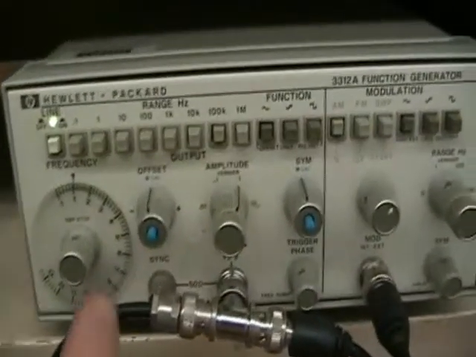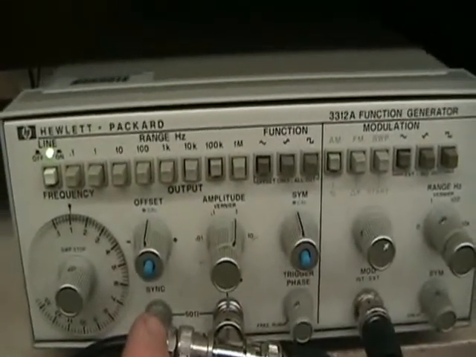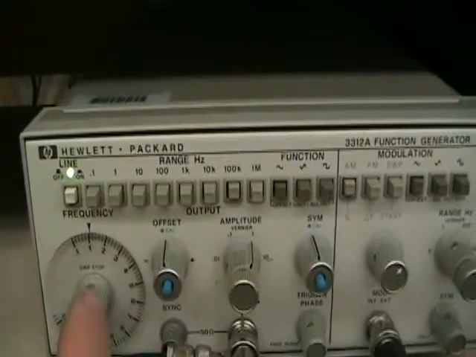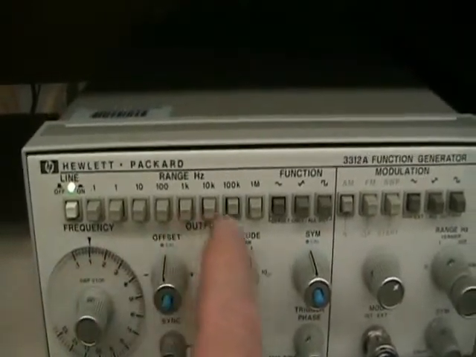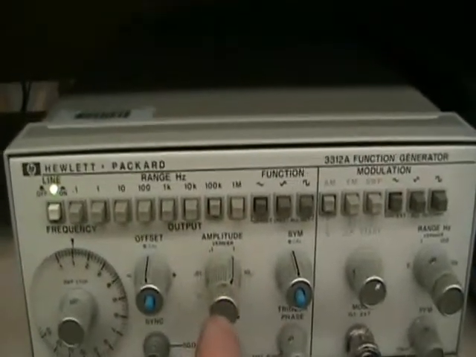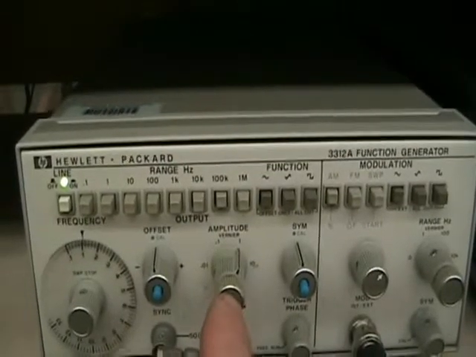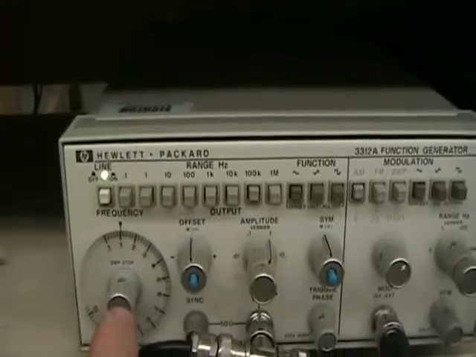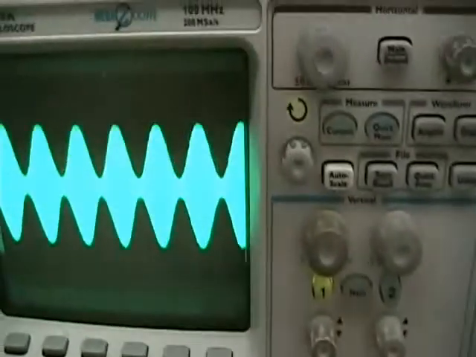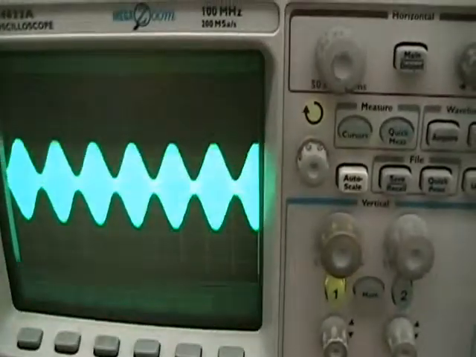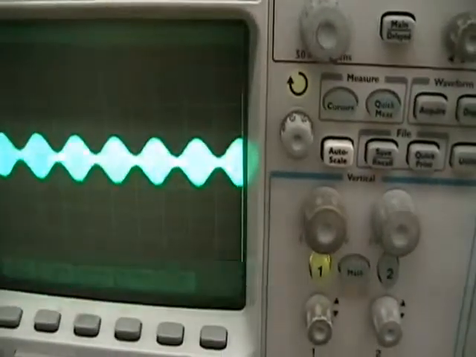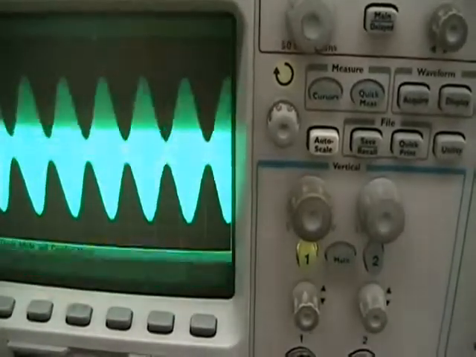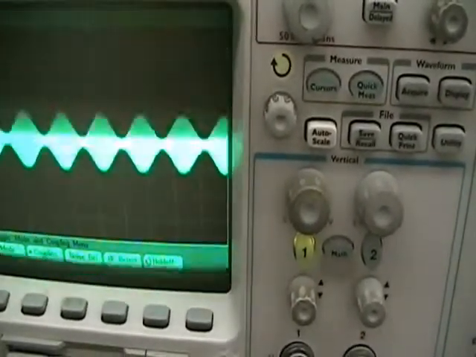The carrier is controlled by the other side of this generator. The carrier frequency, currently set on 100 kilohertz, and the carrier amplitude, E sub C term, F sub C, or omega sub C term. Let's see what happens when we change the carrier. When we change the carrier, we change the whole waveform up and down. So that is the E sub C control.